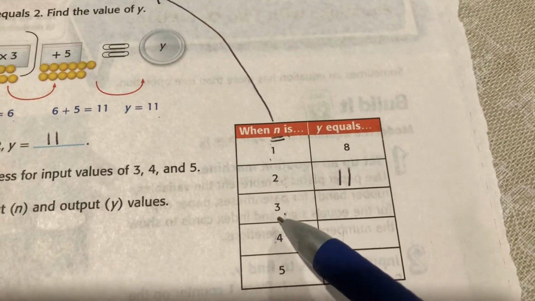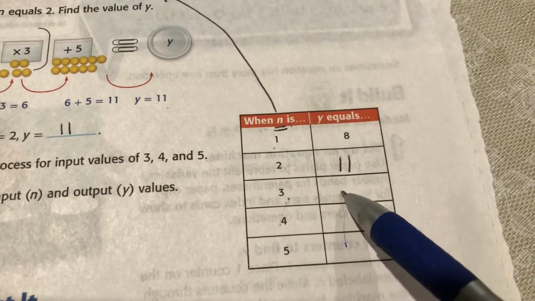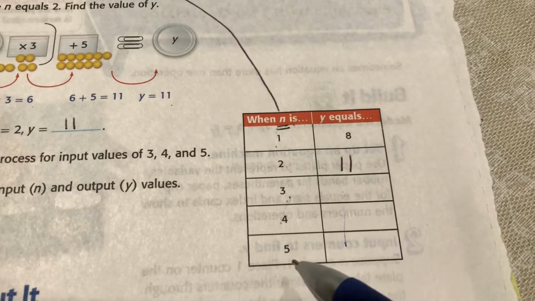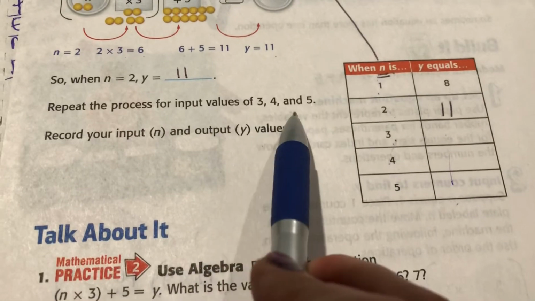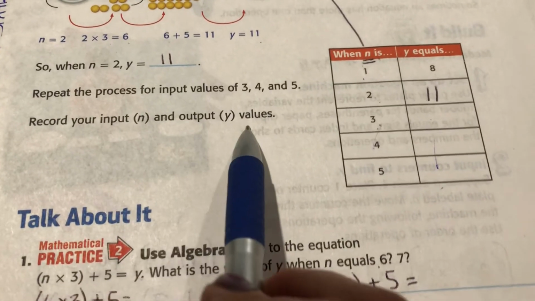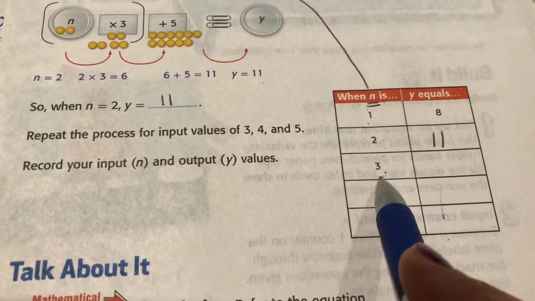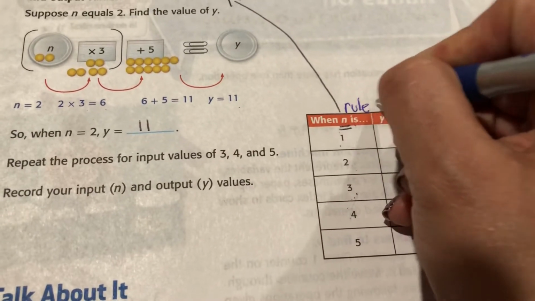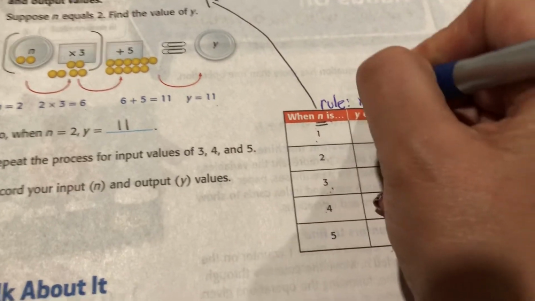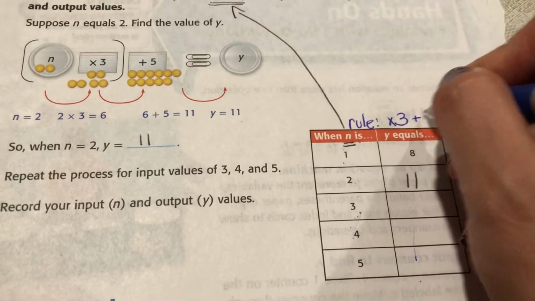All right, so now they say, go ahead and do the rest of these. So if n is 3, what is y? If n is 4, what is y? If n is 5, what is y? Okay, repeat the process for input values. Record your input and output values. All right, so let's go. So everything is times 3. So what is the rule here? It's times 3, plus 5.